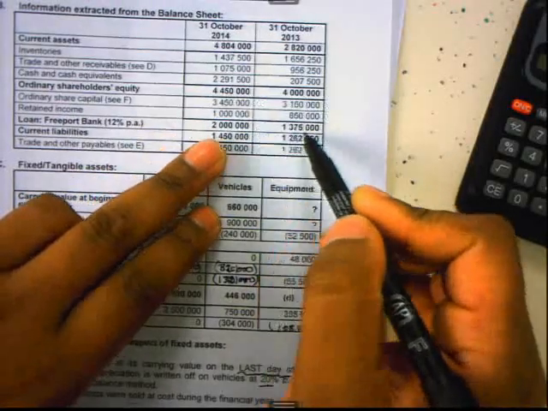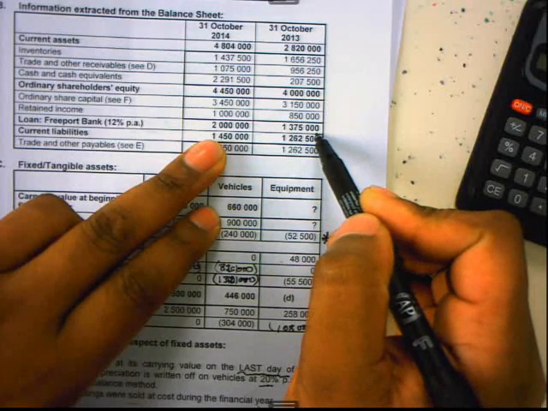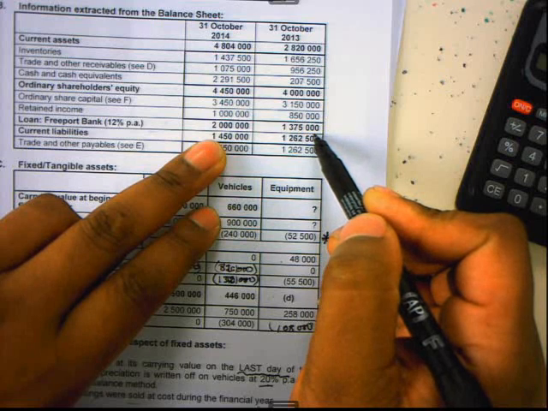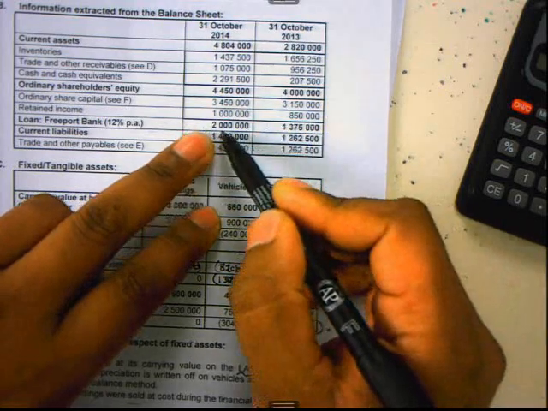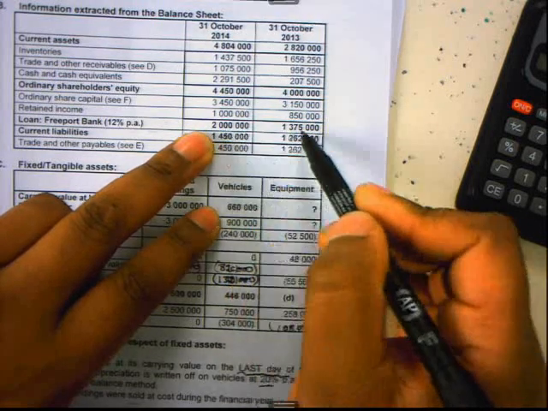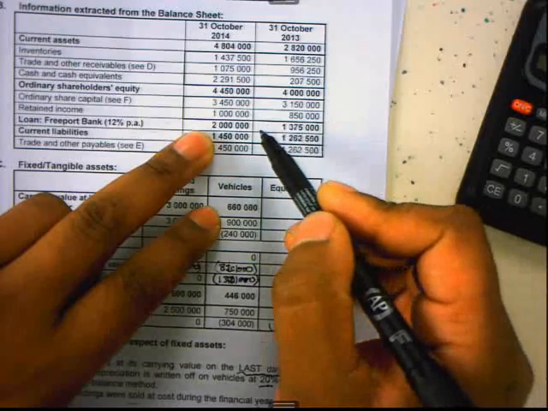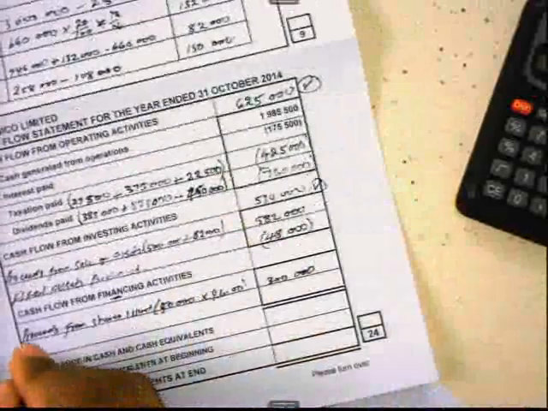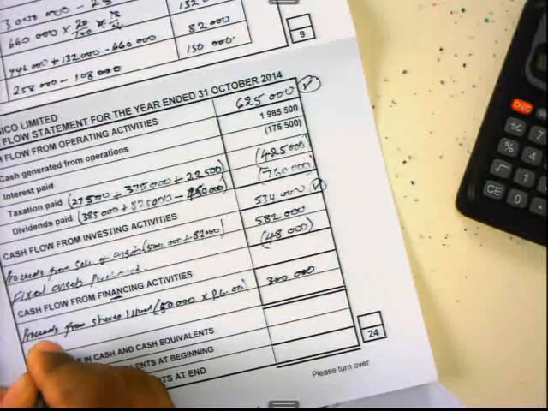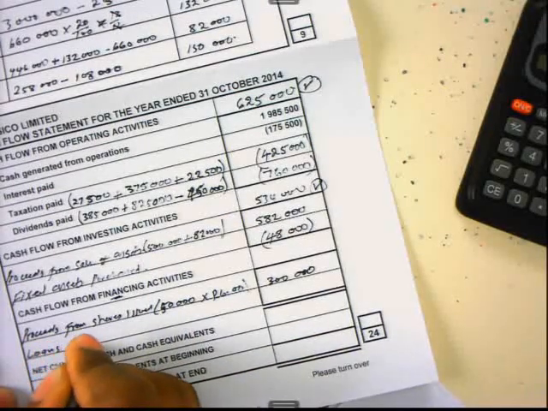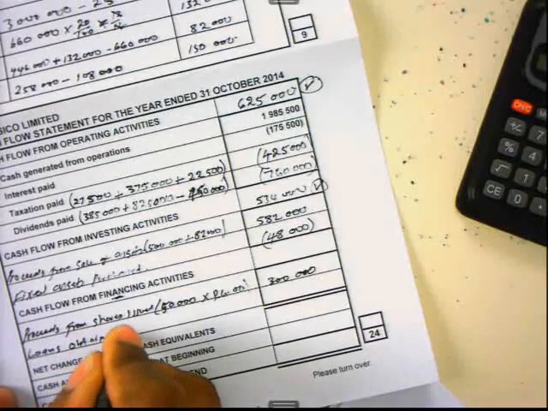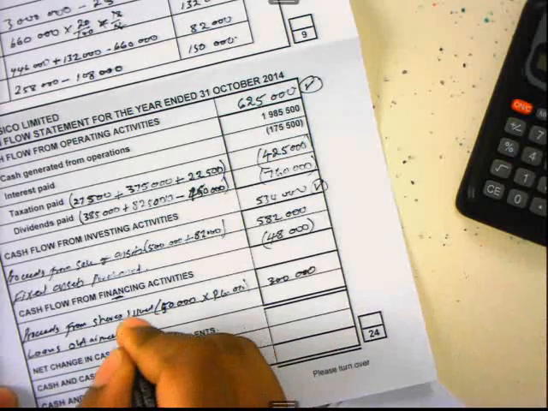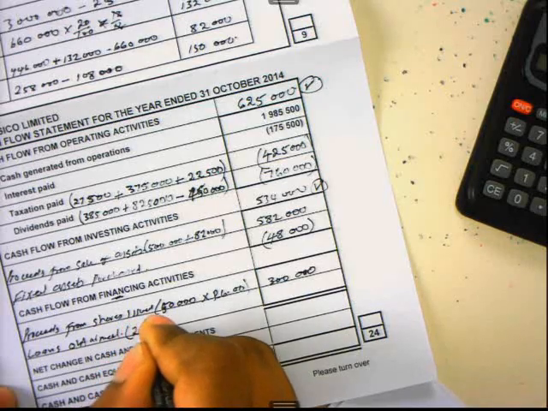Loan. We owed 1,375,000 at the beginning of the year. At the end of the year, we now owe 2 million, which means we have obtained an additional loan. Then we say loans obtained. This is not a repayment because it has increased. Now we owed 2 million.